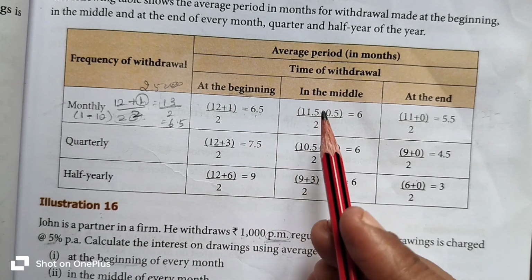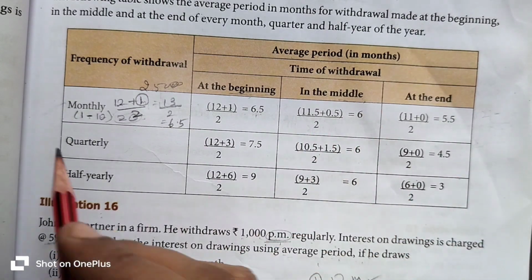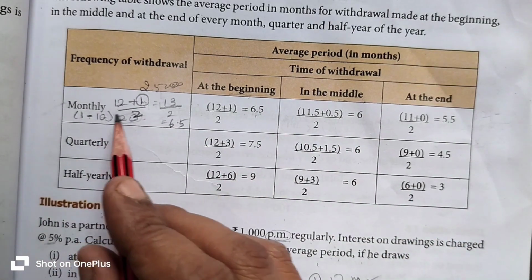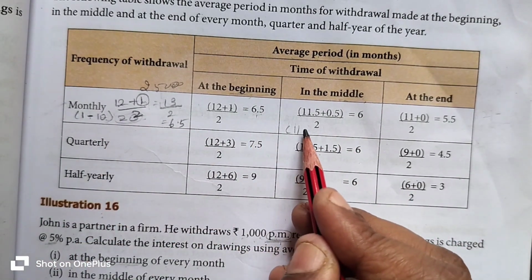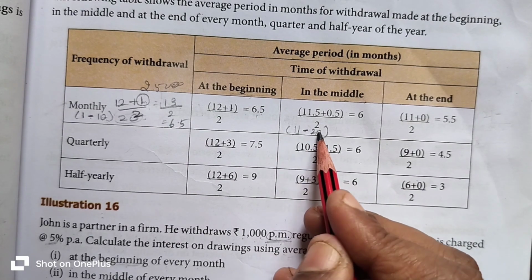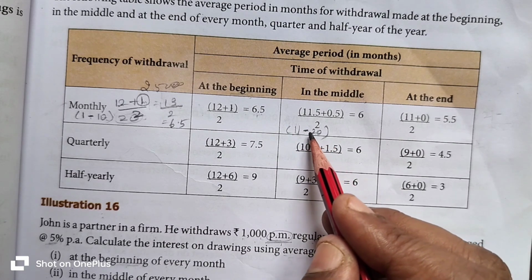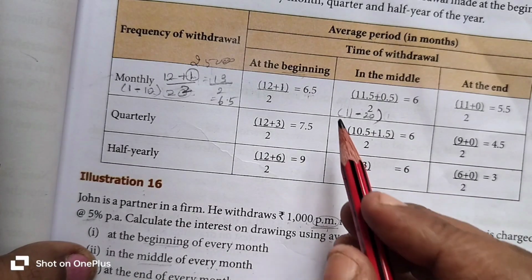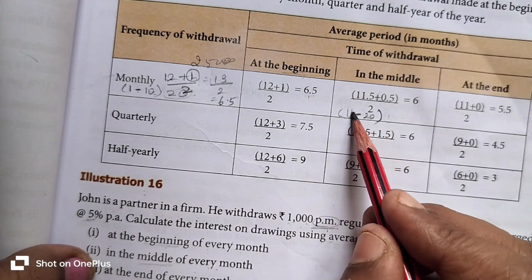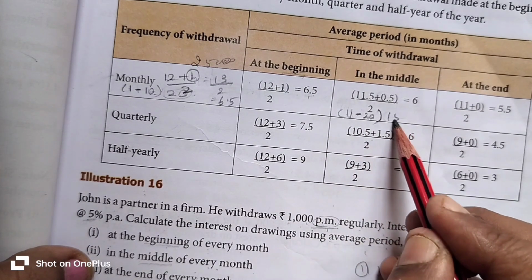If Kavita takes 2500 rupees in the middle of every month, that means after 10, you can consider from day 11 to 20. This is called the middle of every month. So you take the average day, that means from day 11 to 20, you will take 15.